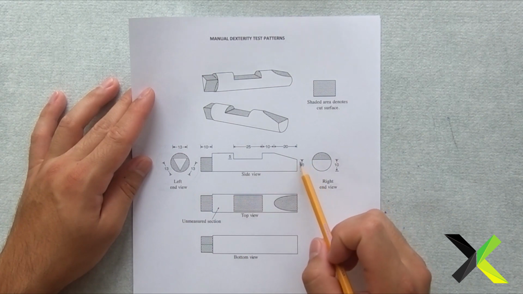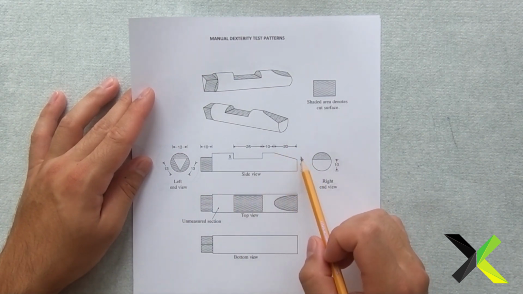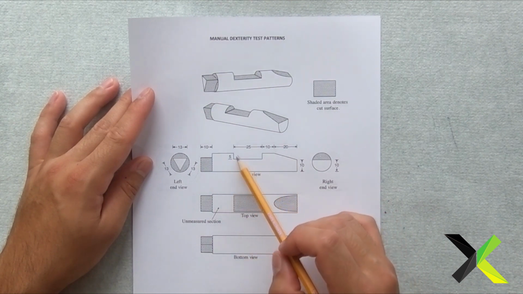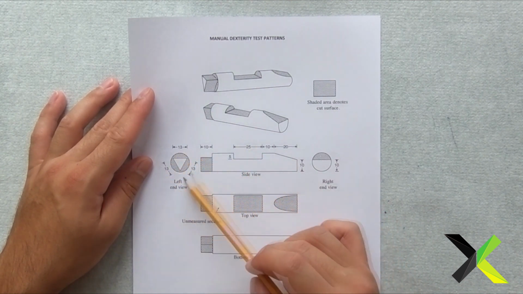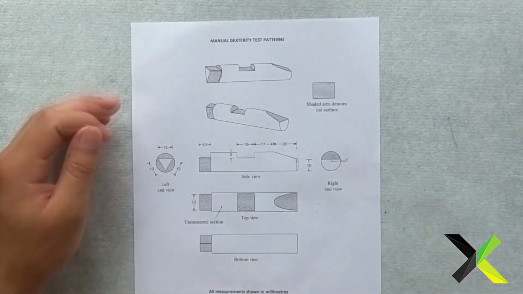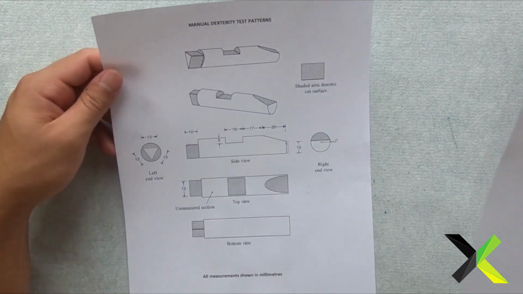But here we have 10 mils up, so that's a bit different, right? More of a shallow flute, a larger saddle in the middle, so longer. This one's 25 now, and then the complete triangle. So every end is carved out.